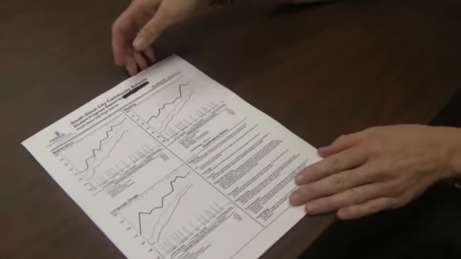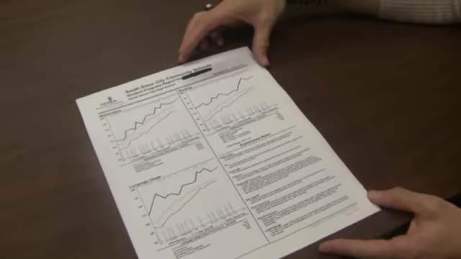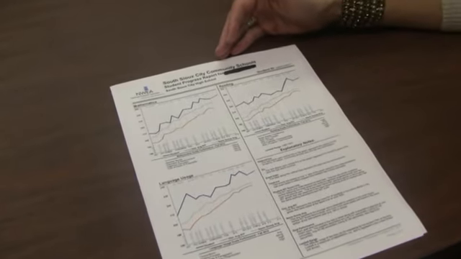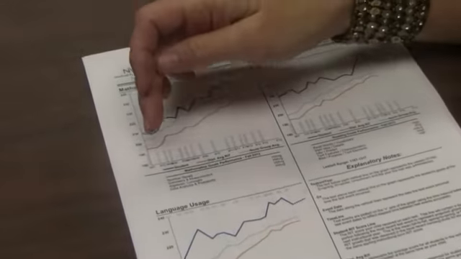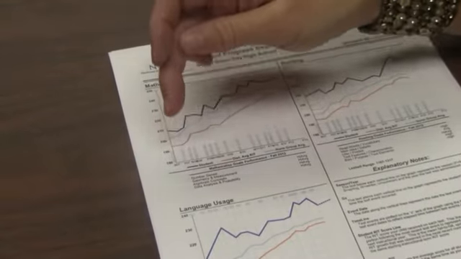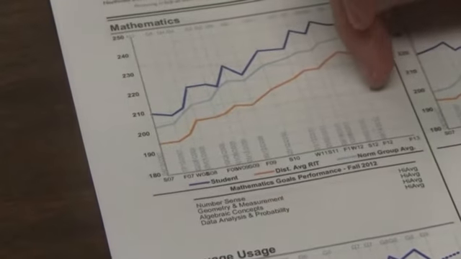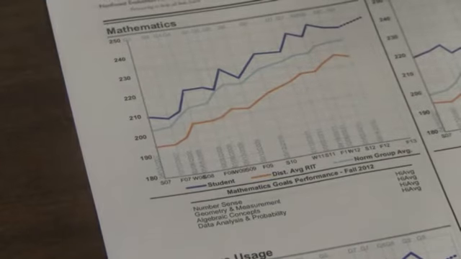And next, we have the graph format of the same information. This tends to be the one that is easiest to discuss with parents. What you'll see on this is you can print it in black and white, or you can print it in color as we have here. Here you see the test events from the first time the student tested over on the left to the most recent time they tested all the way over on the right. What you want to see is exactly what you see here. You want to see an upward trend.